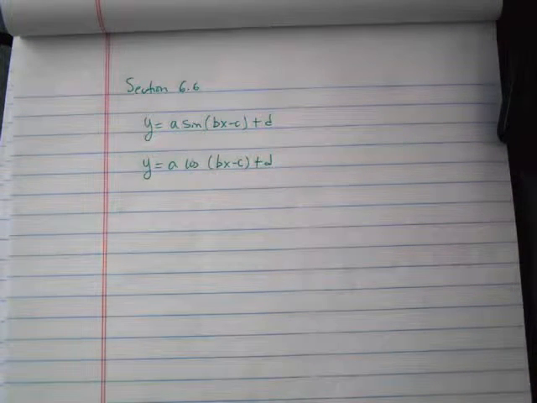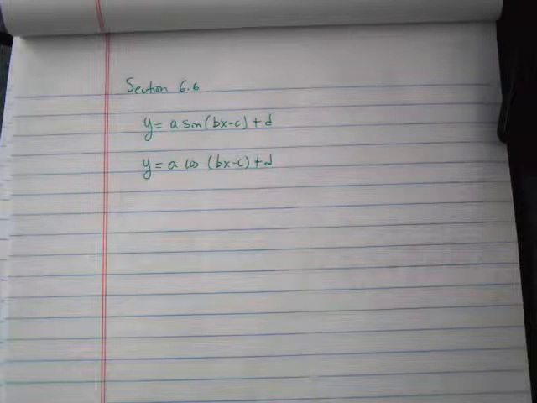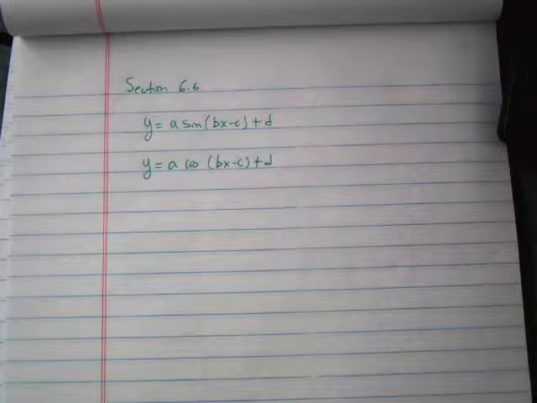Okay, here's where we left off the other day. We were looking at graphs of trig functions, graphs of sine and cosine. And we started looking at what all these letters A, B, C, and D do to our graph. And it doesn't really matter if you're dealing with a sine wave or a cosine wave. A, B, C, and D all do the same thing.